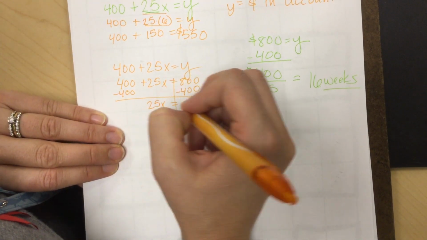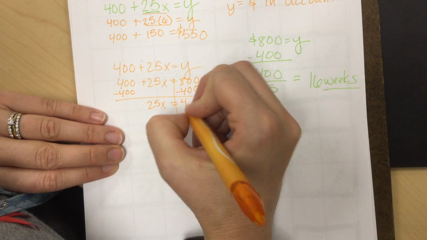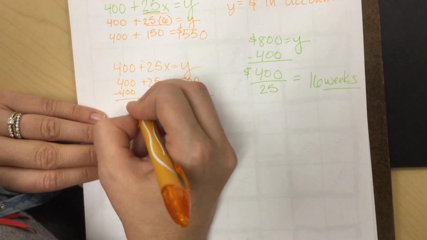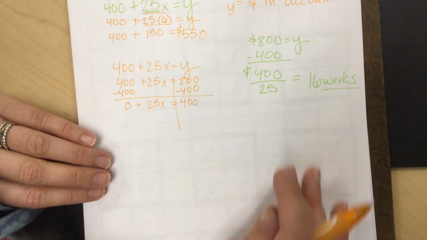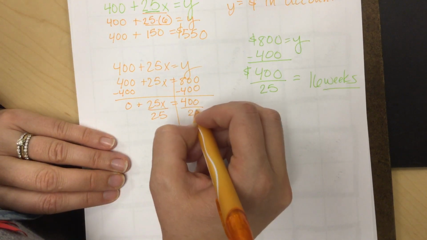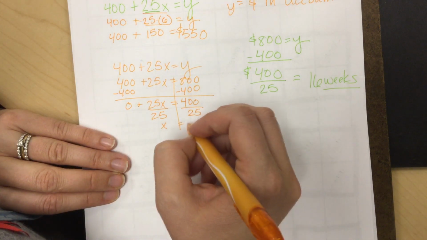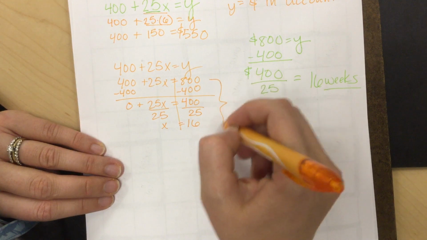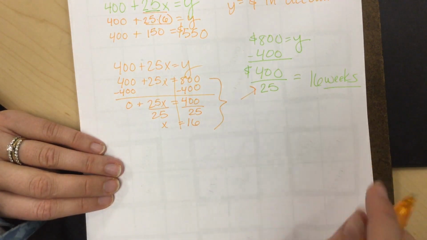I get 25x. 800 minus 400 is equal to 400. Because that doesn't change, I just get 0 plus 25x. And then lastly, I would divide both sides by 25, and you get 16 here. So this is a more formal way to do it, like we solved it over here.